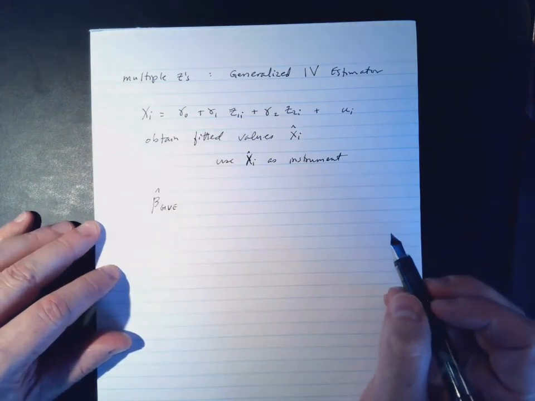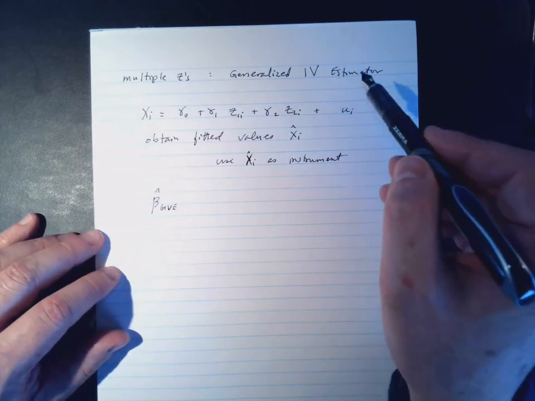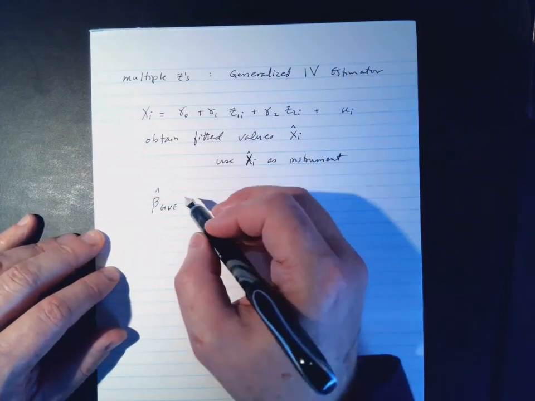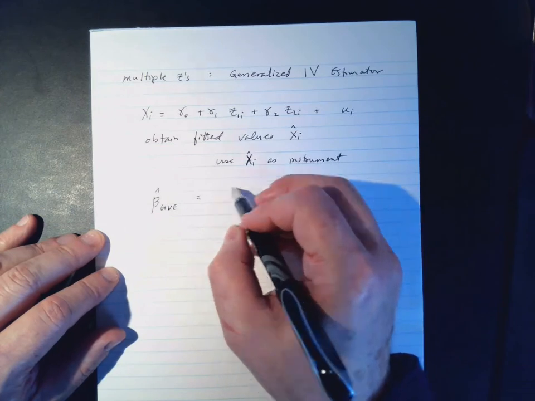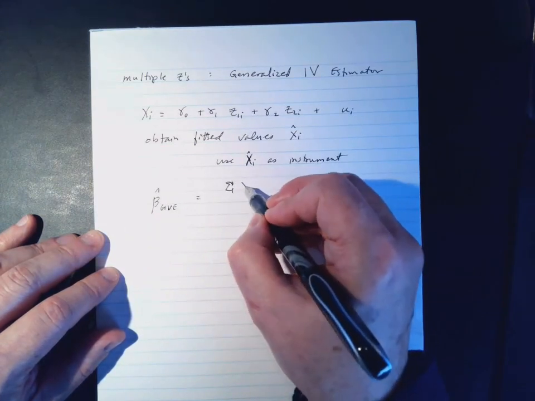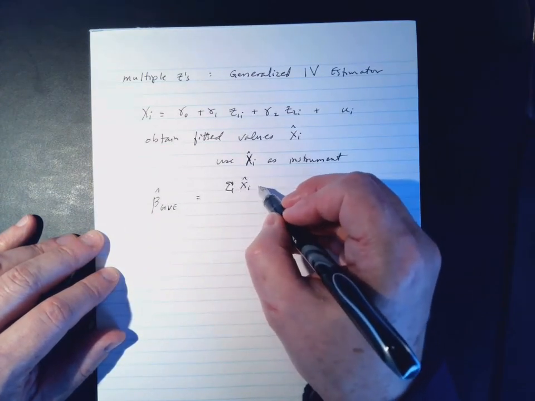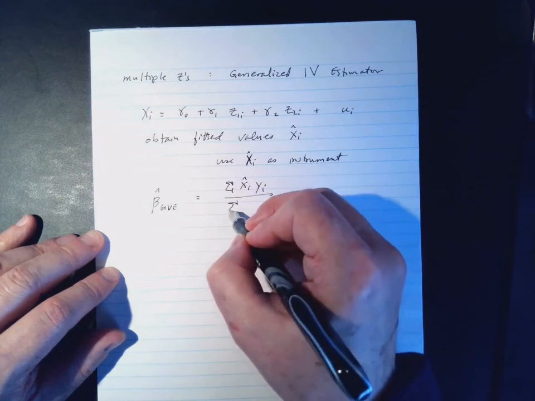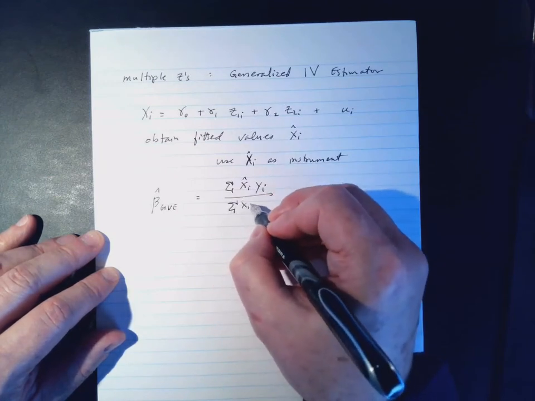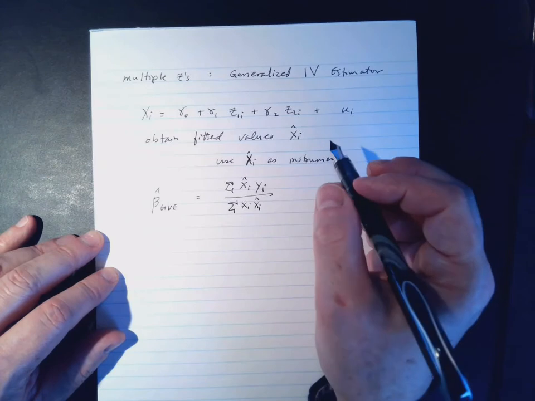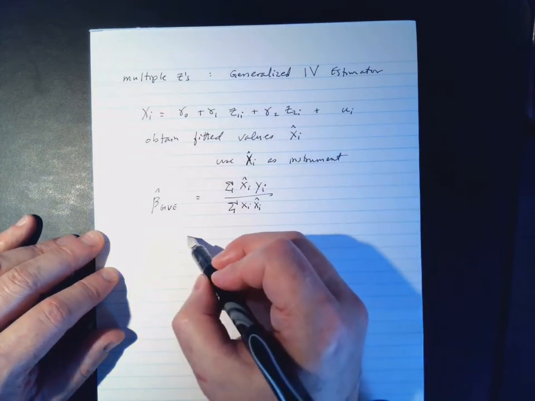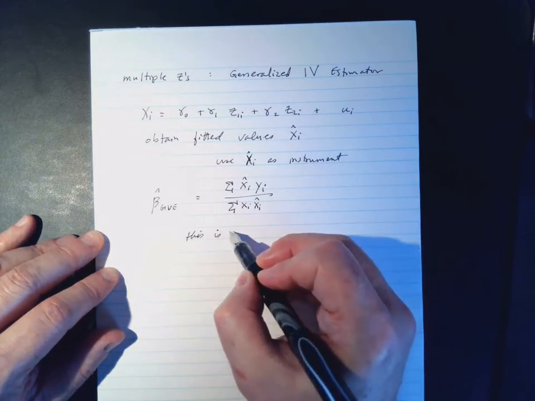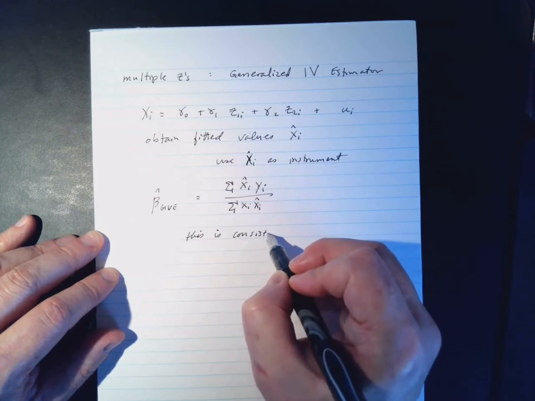Now we call it the generalized instrumental variables estimator, or GIV. Beta hat GIV equals the sum of x hat y i over the sum of x hat x i. And again, this is consistent.